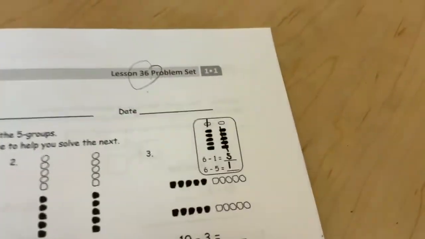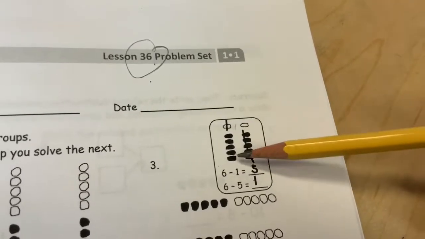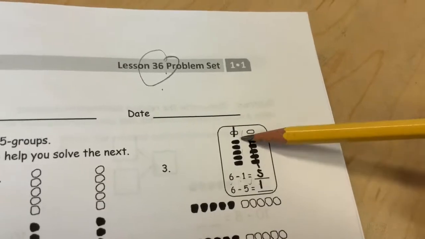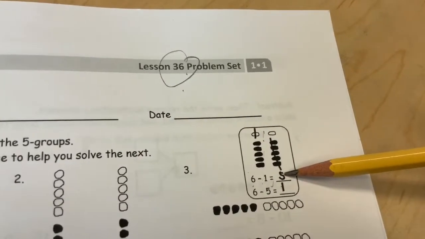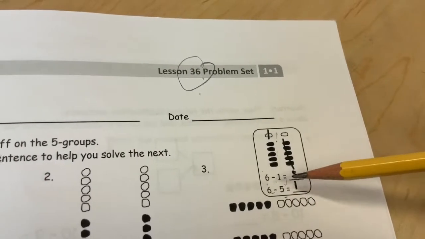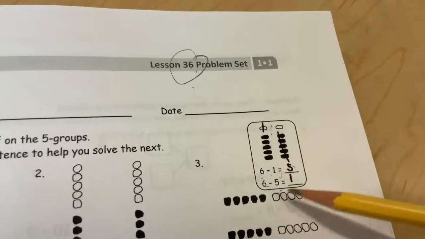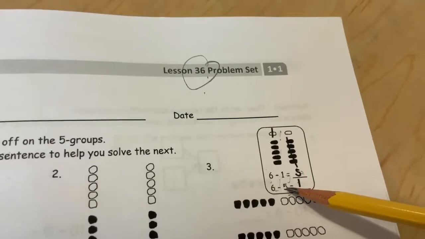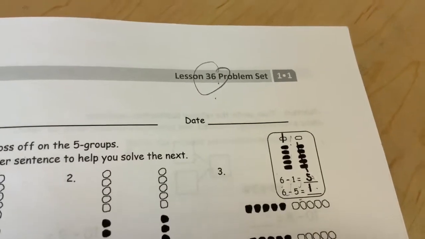And here's an example. 6 minus 1, so they show the 6, 5 and 1, with the 1 crossed out to get 5. And then 6 minus 5. Now, 6 minus 1 can help us because we know that 1 and 5 are the parts of 6. Here you're taking away 1, so the answer is 5, but here you're taking away 5, so the answer is 1. But we still want to make sure to show that in our model.